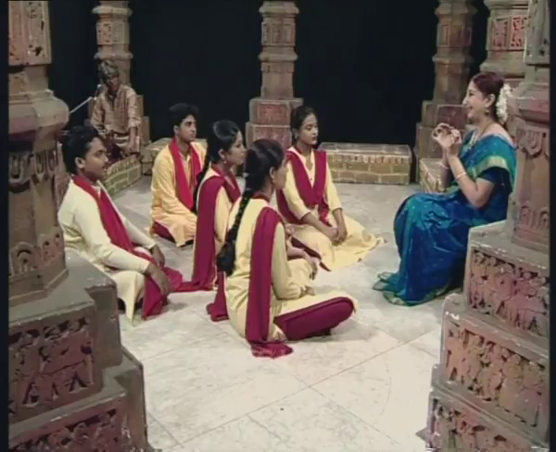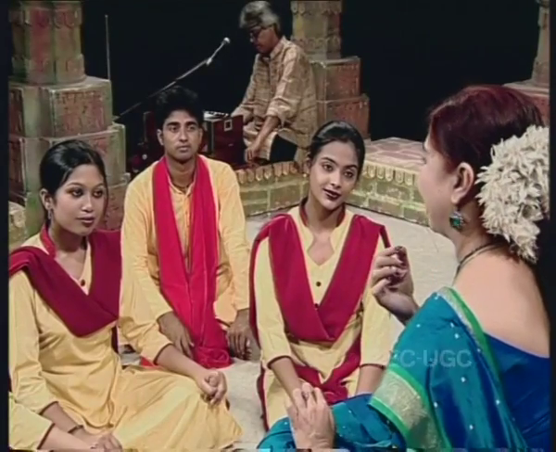Then the expression of this bhava, how it is portrayed, like when you are portraying rati, your eyes have a tint of a smile. Even your eyes can smile in a way. Then your lips are slightly parted. You're smiling, not laughing. Then there is a feeling of beauty in your face. So this is the anubhav.